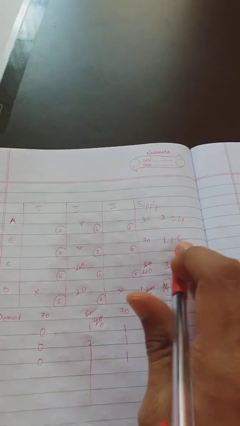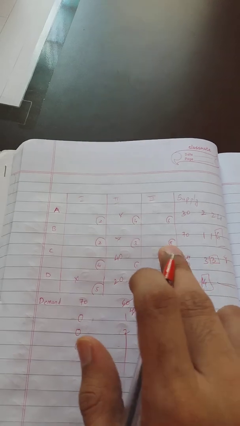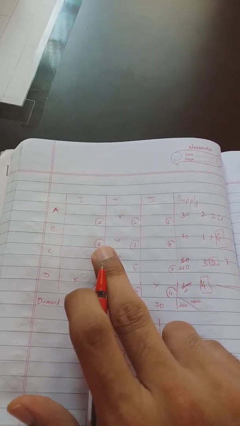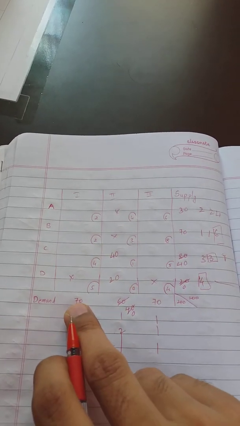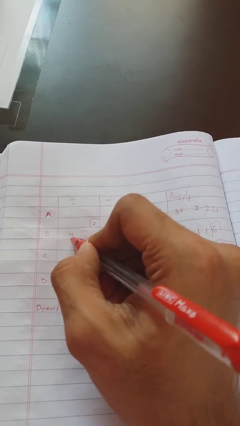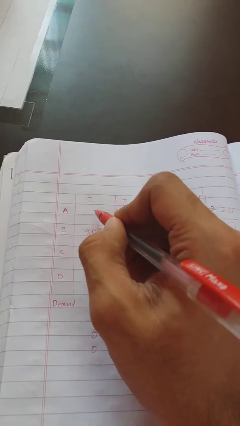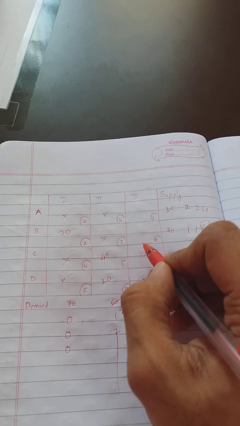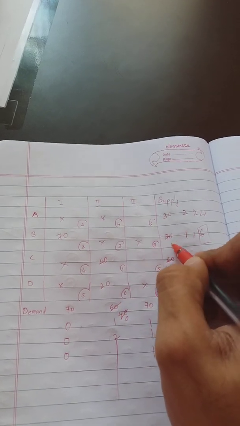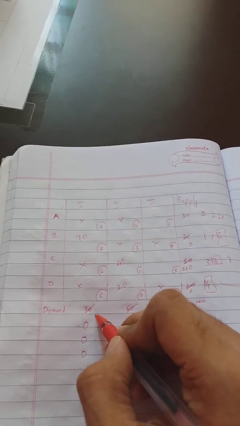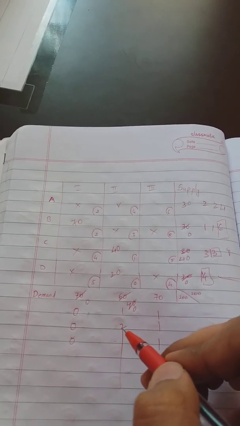So again the highest penalty is this one, so you consider this and go in that particular row. The least cost is again 2, demand is 70. So in one shot, if you give 70 here, your demand is also satisfied and your supply is also satisfied. So this becomes 0, this becomes 0, gone, this one also gone.